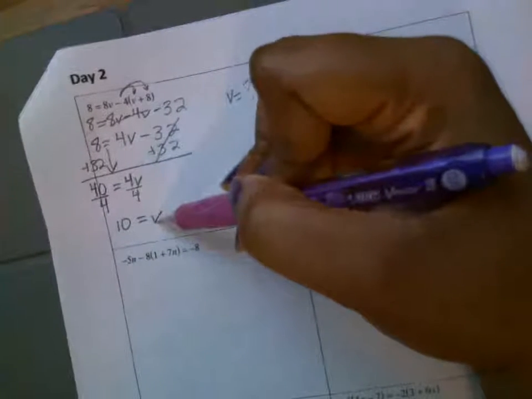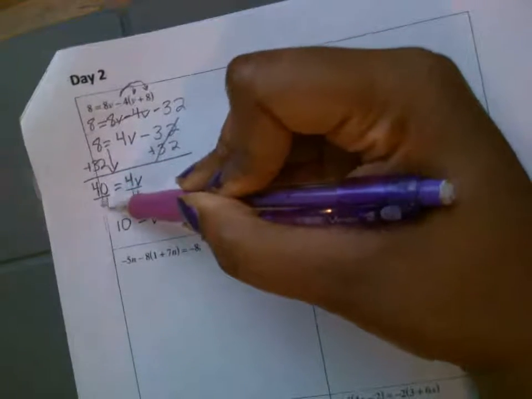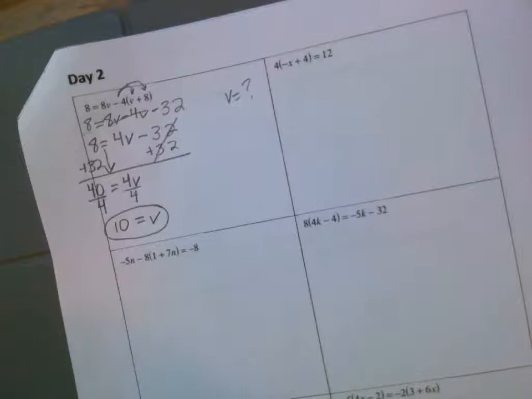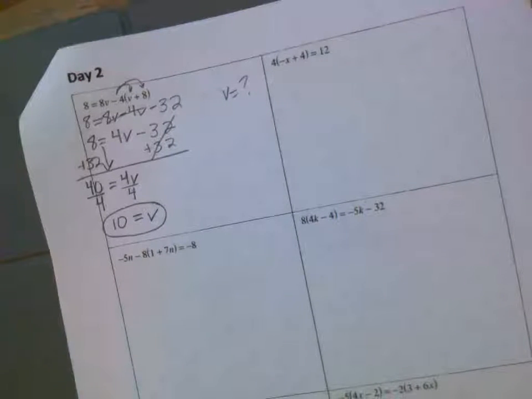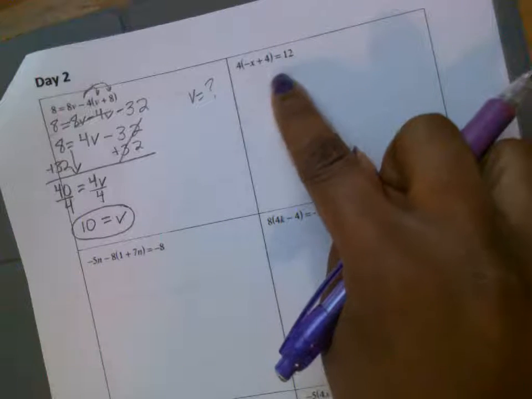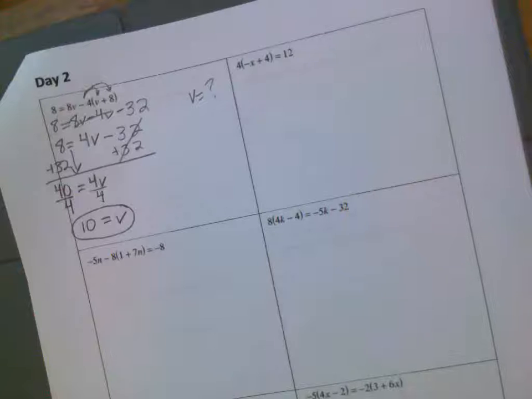So this gives me 1V or just V. And again, 40 divided by 4 is 10. Excellent job. I'm going to pause for the calls. All right. So I want you to do this one on your own. I'm going to pause for the calls.